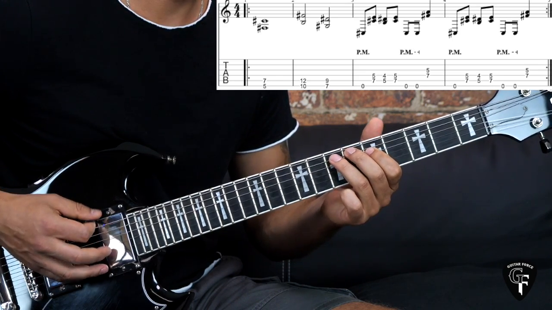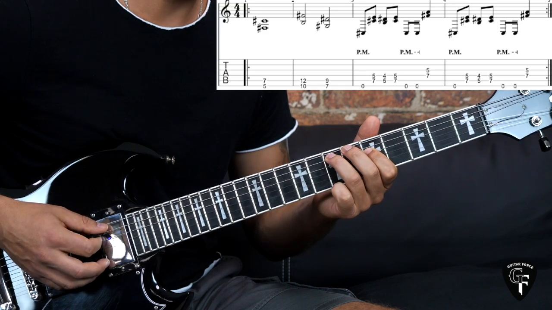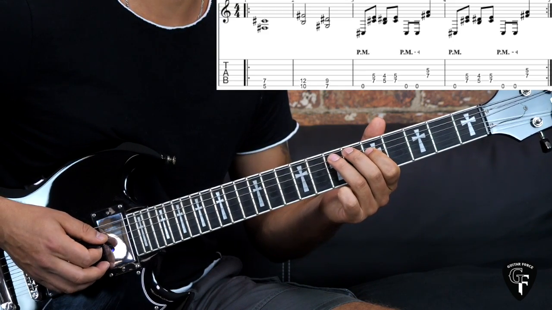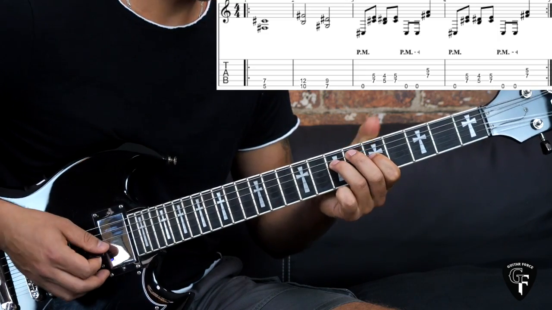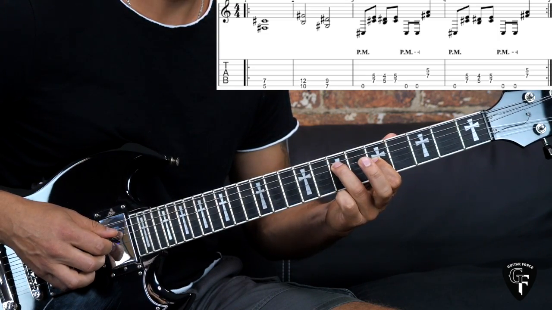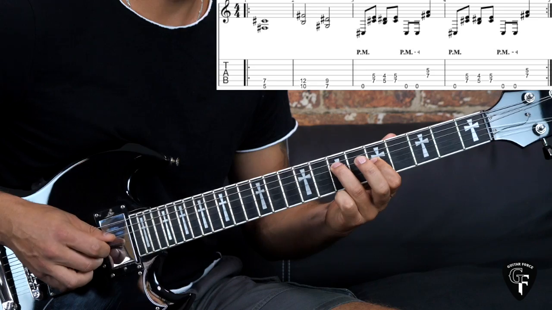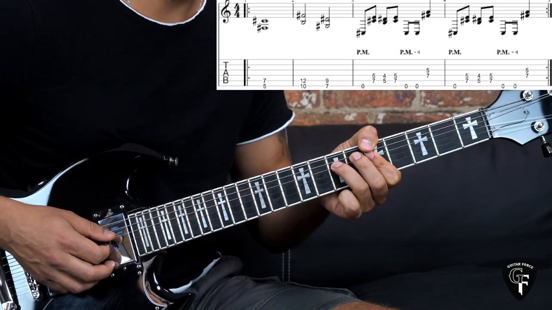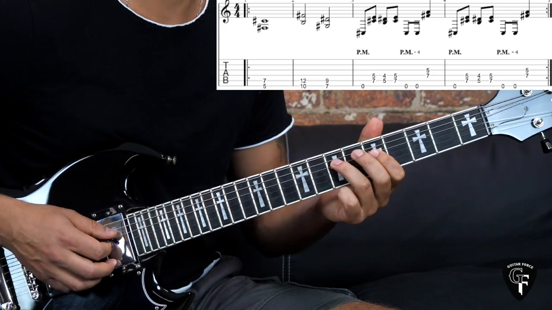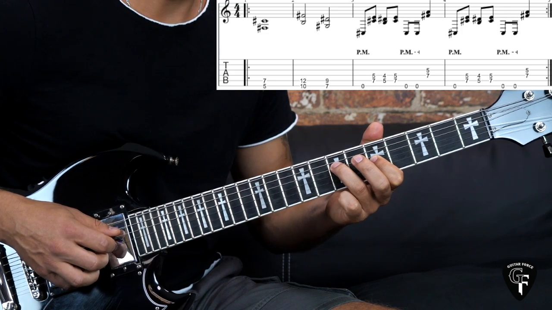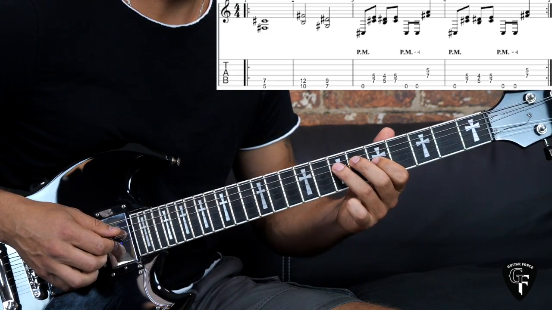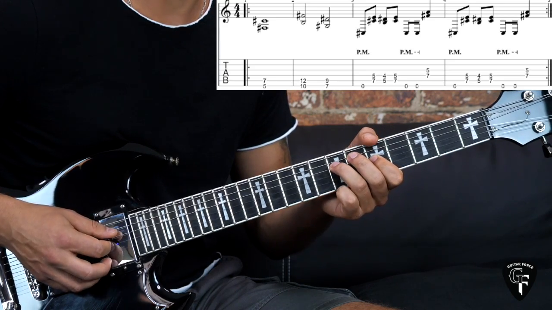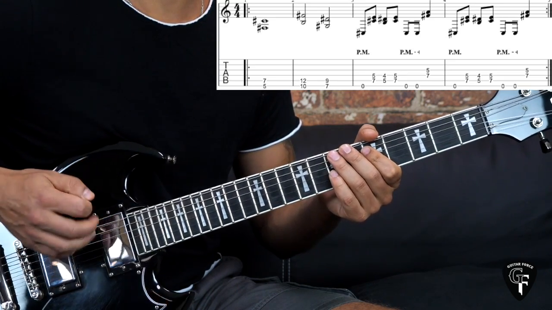So after the low E string open, we have the 3 double stops here, then we hit the low E again, and then we hit this minor third, which is part of an A minor chord, but it's just the minor third played here. So it's the 7th on the D and the 5th on the G string, like that. And we play it for 2 times.